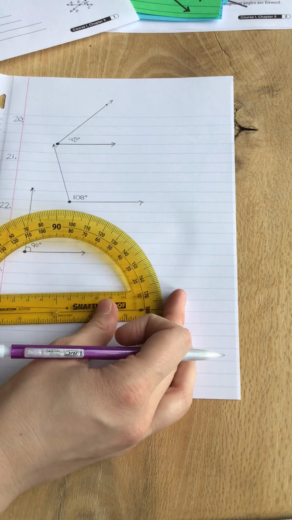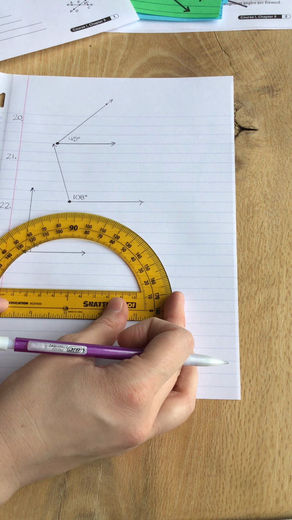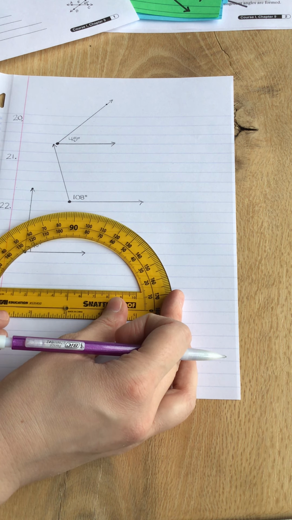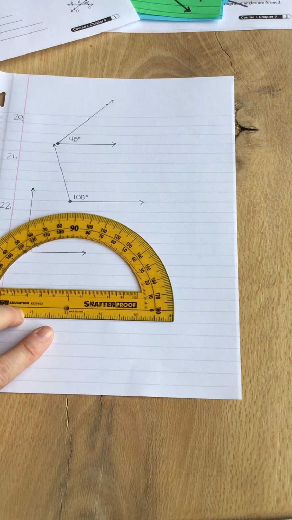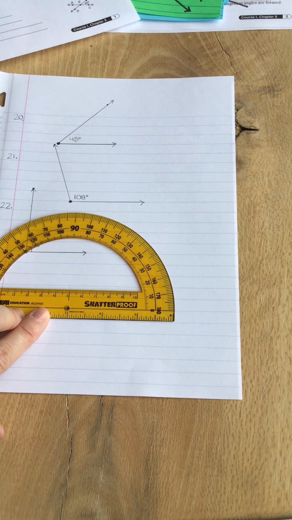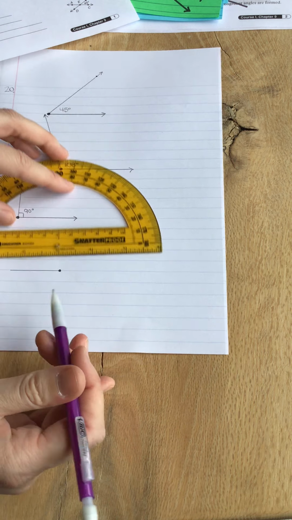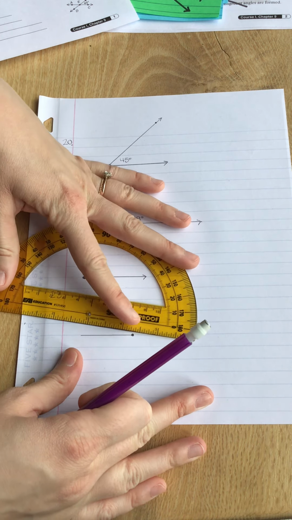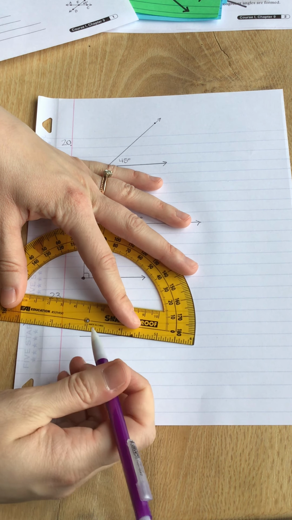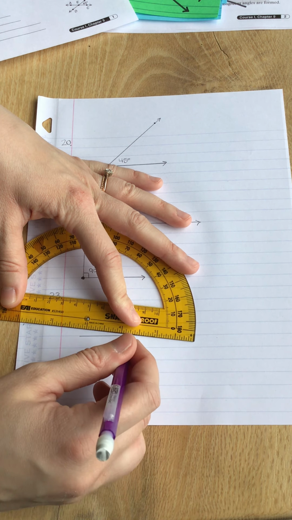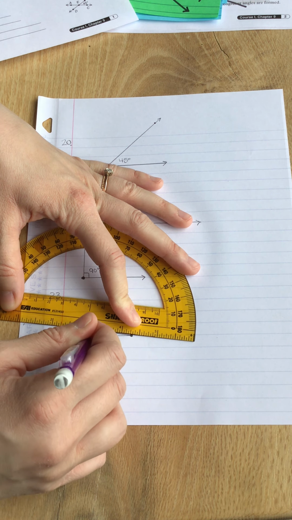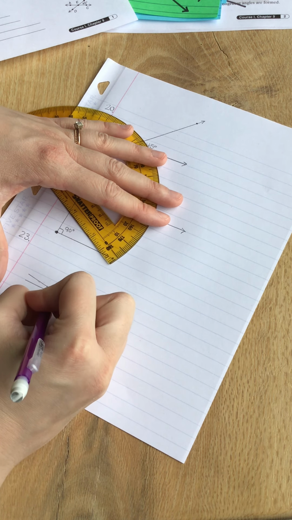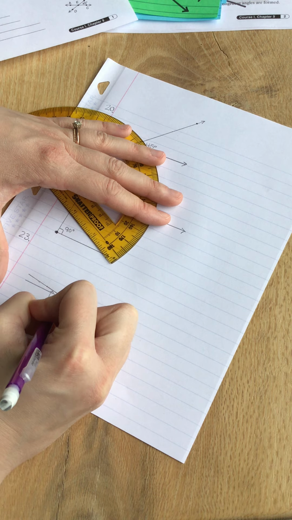I'm going to line my hole up with my point, line my protractor up, and now I'm just starting on this side. So I'm starting at 0, and I'm going 1, 2, 3, 4, 5, 6, 7. So I put my little plot down. Okay, then I'm going to connect my points. Now, I'm not going to draw all the way over because there's this plastic liner here, but I can draw it this far, and that right there is 7 degrees.